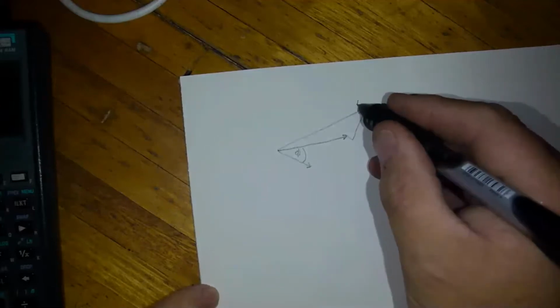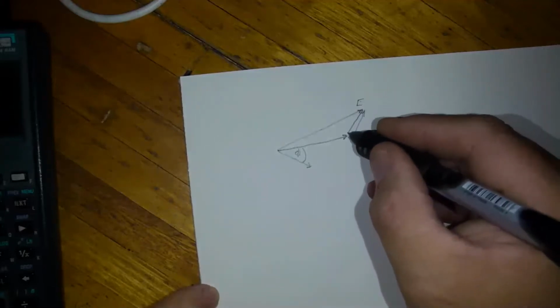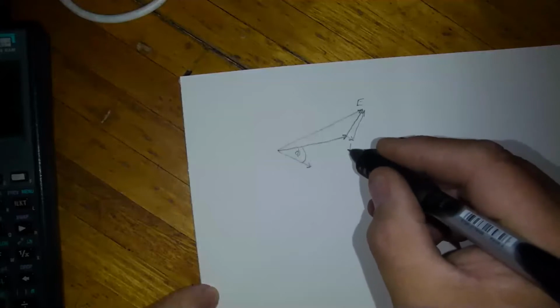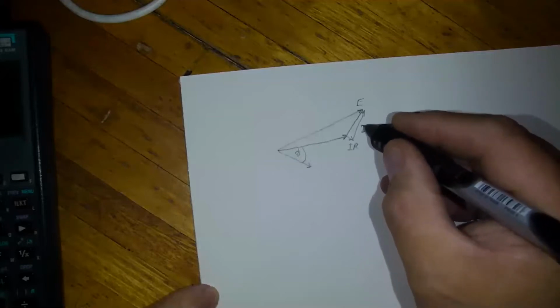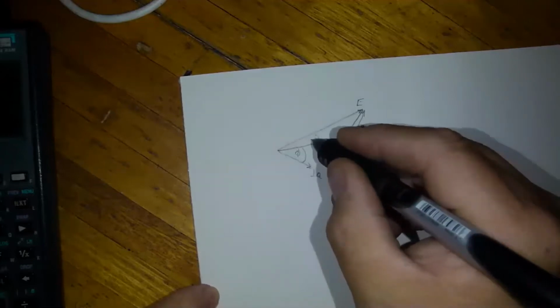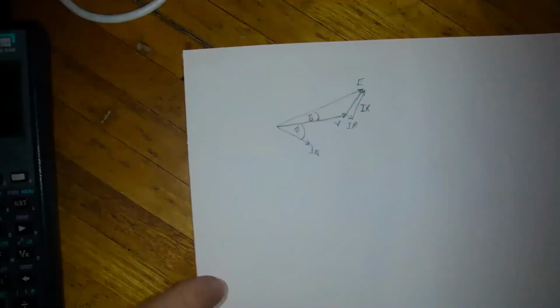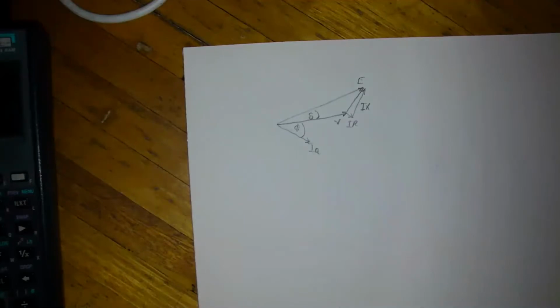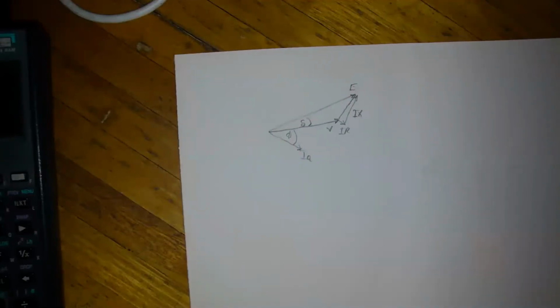Right, so that's E, IR, IX, V, IA, and delta. So that's our phasor diagram.